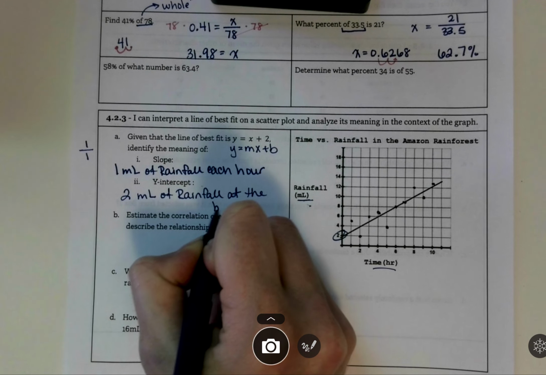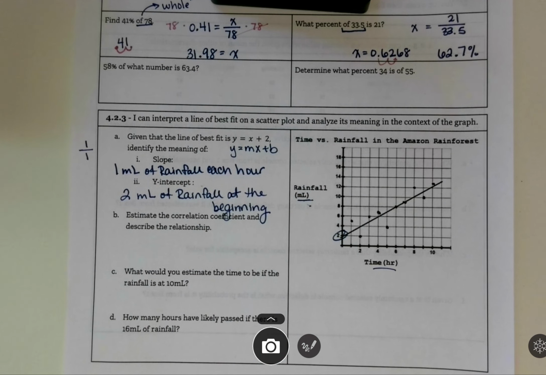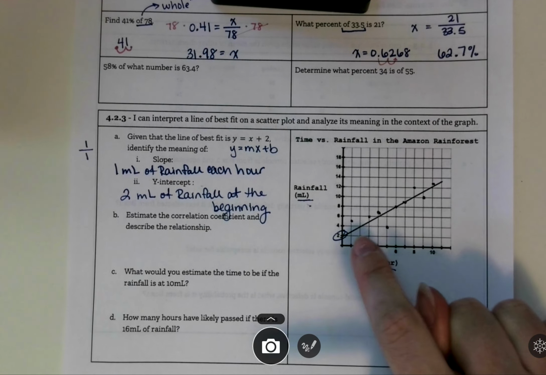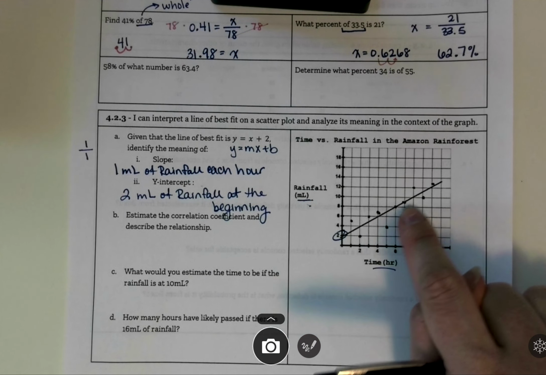And I'm going to say at the beginning, because I don't know if it's like the beginning of the day, because it just says hours, or if starting at this time, how many hours after then. So we're just going to say at the beginning. Part B says estimate the correlation coefficient and describe the relationship. So the correlation coefficient is how strong or how weak my line of best fit is with my scatter plot. So my scatter plot is showing a positive relationship.